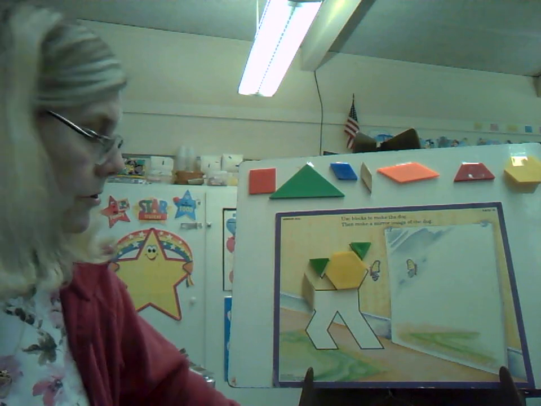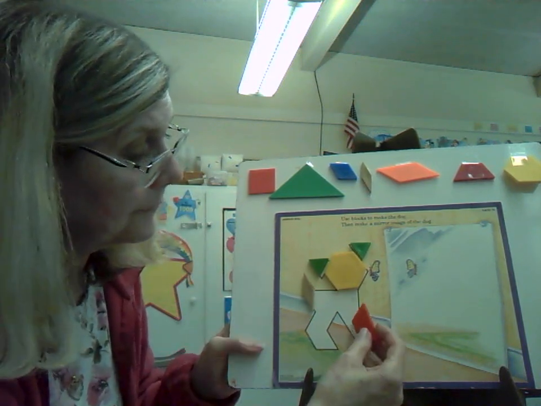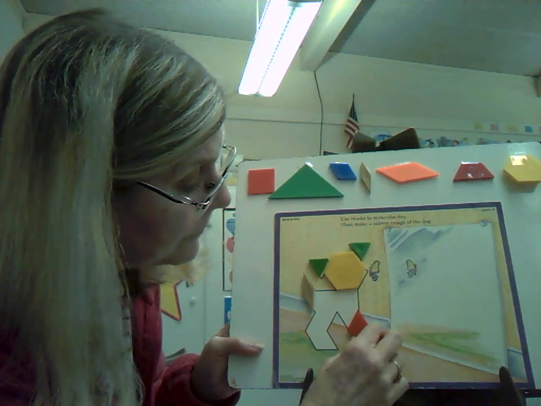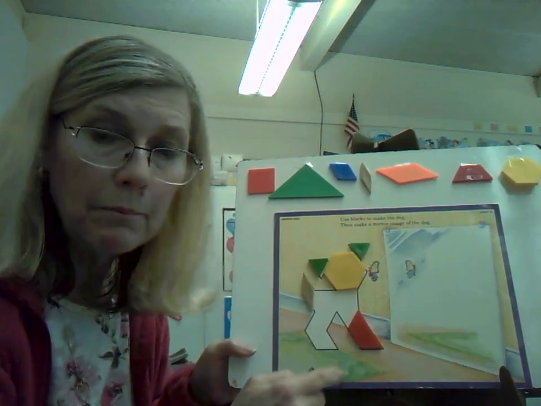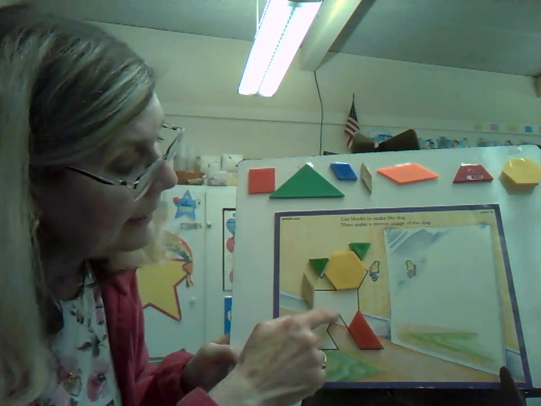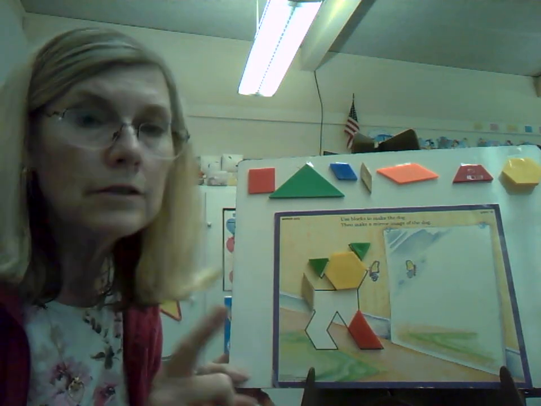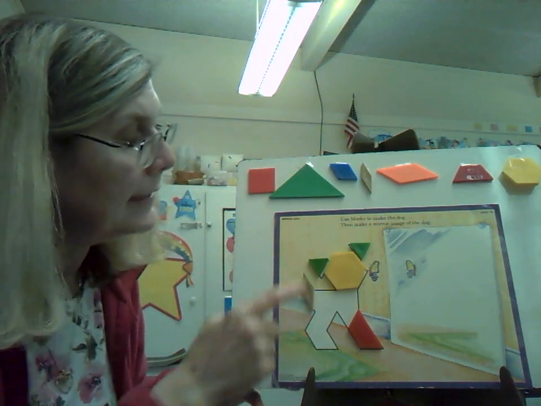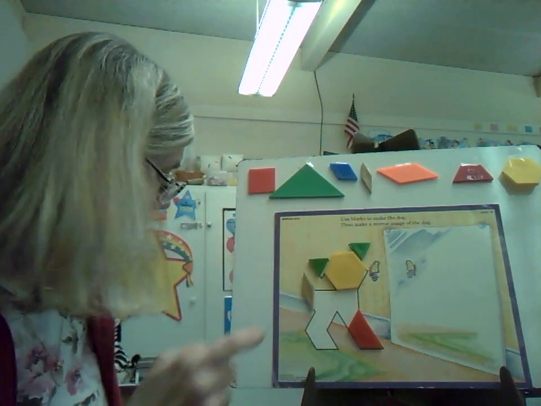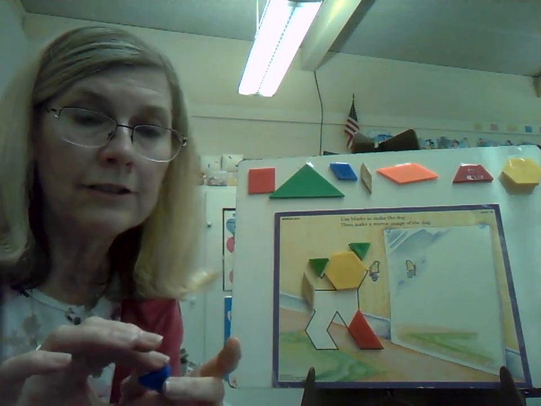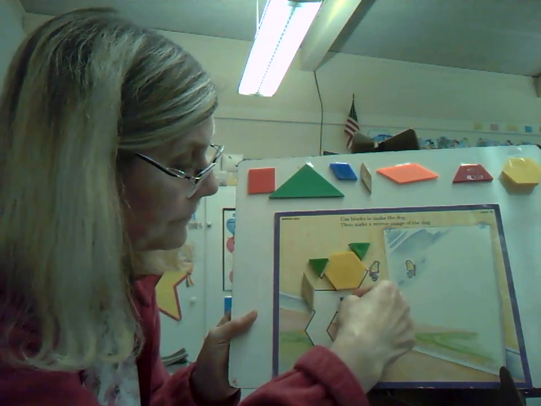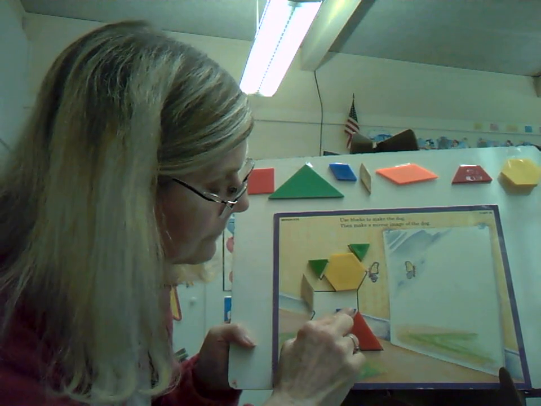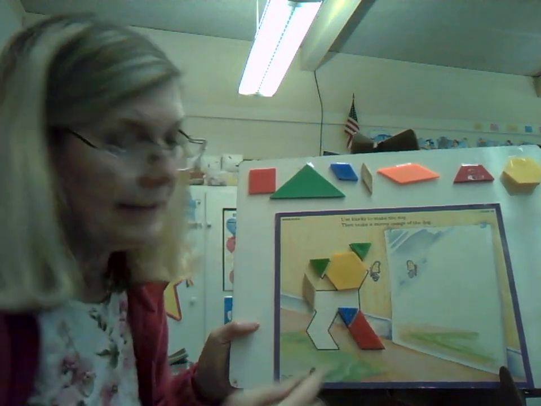How about a trapezoid? Let's try a trapezoid. If I go like that, ooh, that does fit perfectly. And then I've got a pointy thing coming down here. Triangle, right? I need, again, a little triangle, not one of these big ones. These little triangles also come in blue. So let's do blue here. And that fills in one leg.